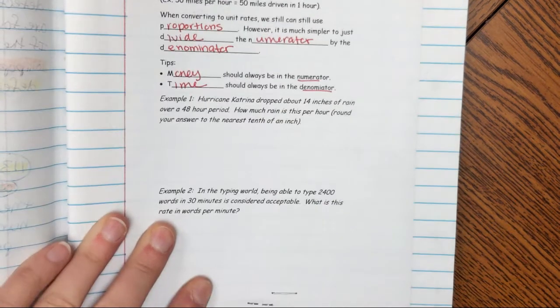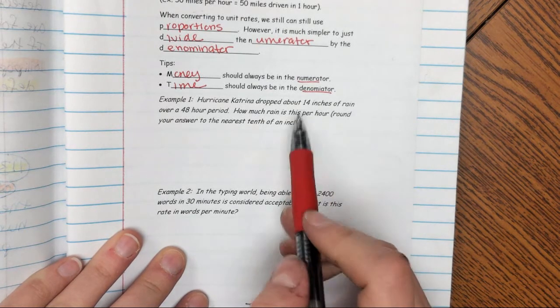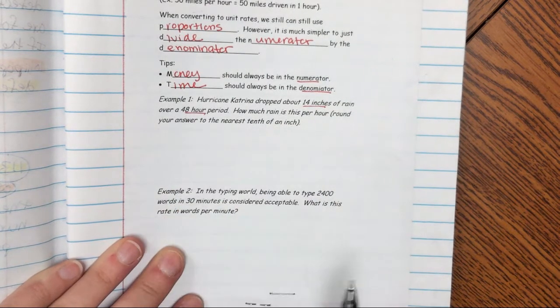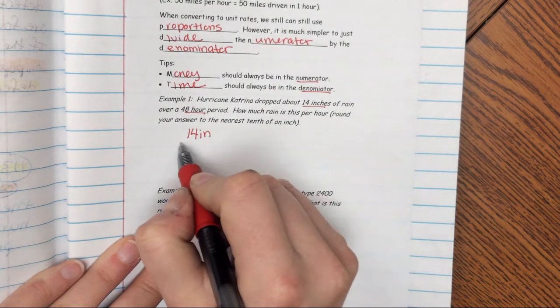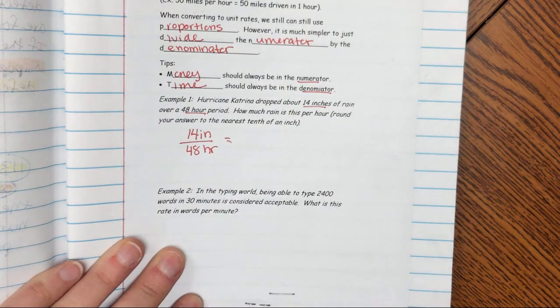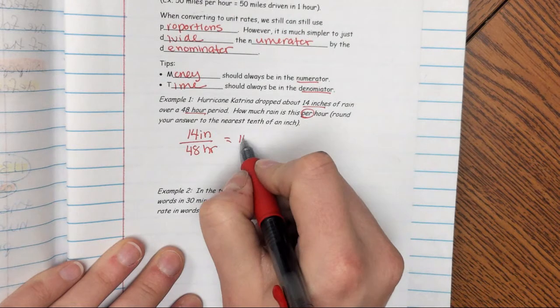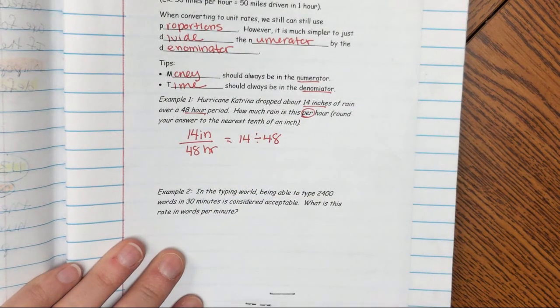All right, example 1. Hurricane Katrina dropped about 14 inches of rain over a 48-hour period. How much rain is this per hour? Round your answer to the nearest tenth of an inch. So my two units that I'm comparing are 14 inches and 48 hours. Time always goes in the denominator. So I have 14 inches in 48 hours. Since it's saying per hour, that means I need a unit rate. So I'm going to divide 14 divided by 48. So numerator divided by denominator.